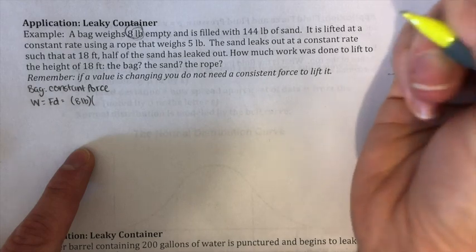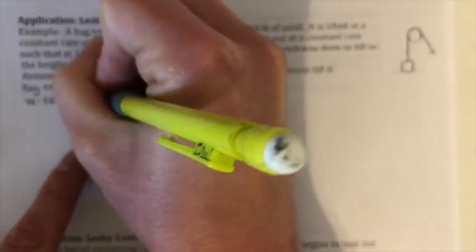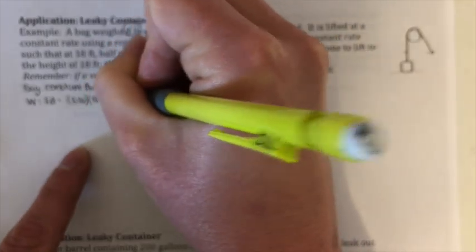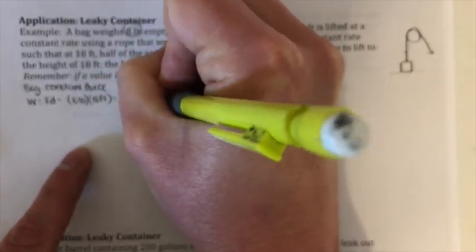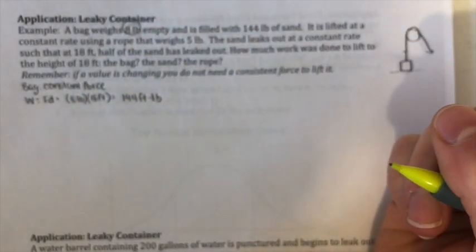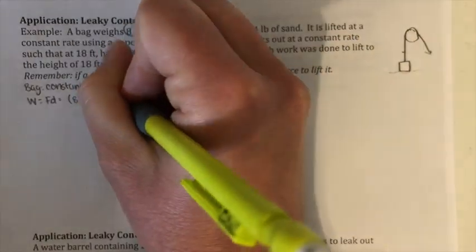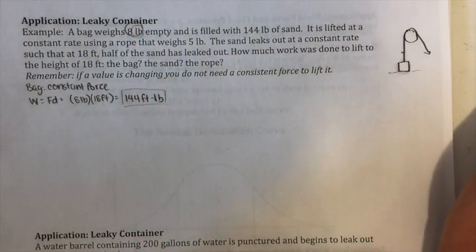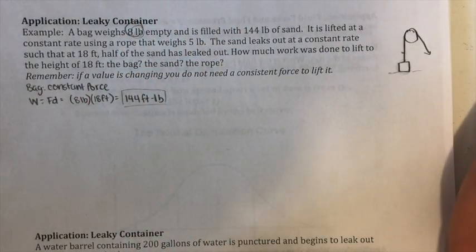So it's going to be 8 pounds times, how high does it go? 18 feet. So this is going to be 144 foot-pounds. That's how we write it. It's like the imperial version of a newton. So that's part of my answer. That's how much work I did to lift the bag 18 feet.